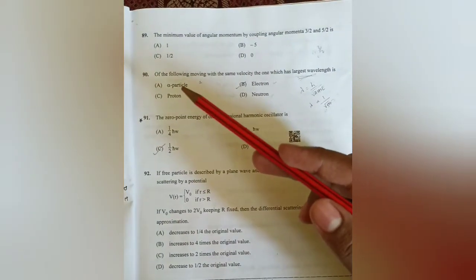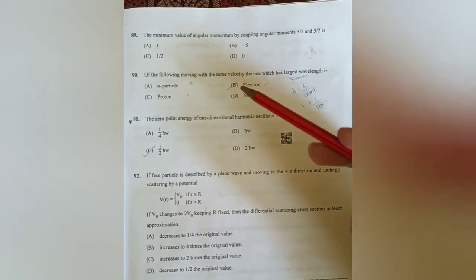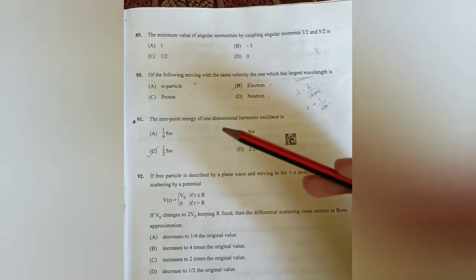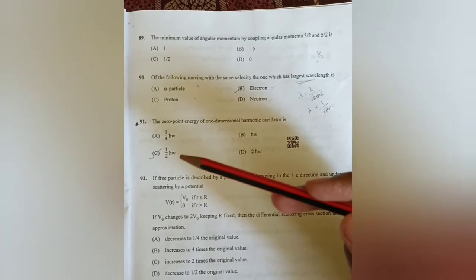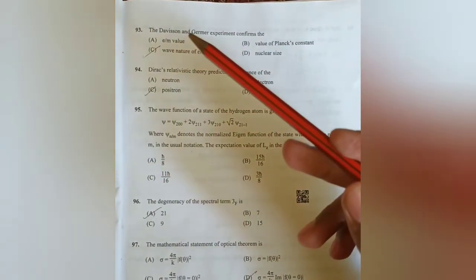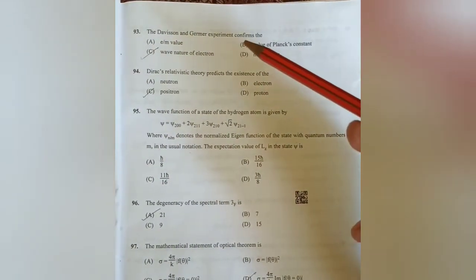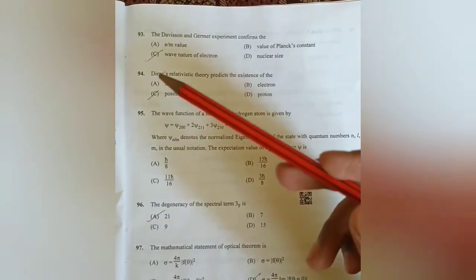Question number 90. Of the following moving with the same velocity, the one which has the largest wavelength is. The option is option B, electron. Question number 91. The zero-point energy of one-dimensional harmonic oscillator is. Option C, 1/2 h cross omega. Question number 93. The Davisson and Germer experiment confirms the wave nature of electrons. So option C is the right answer.